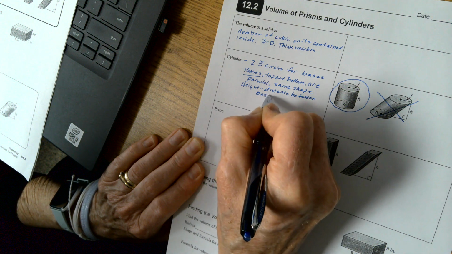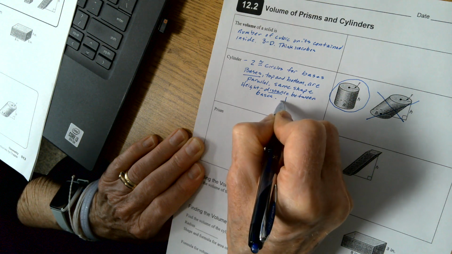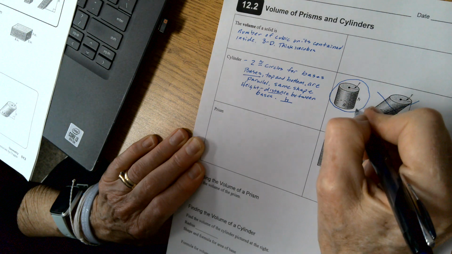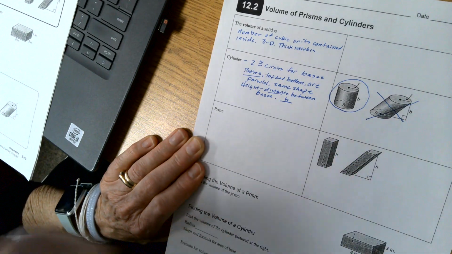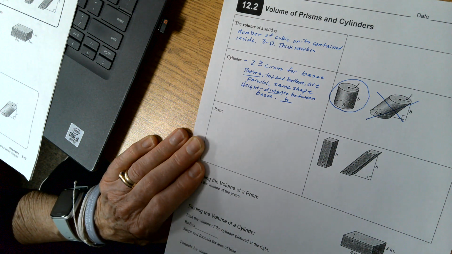Because it's distance, you are looking for perpendicular, right? That's going to give you your height. You have to look for that. And when they say H, that means it's the height. So when they're telling you H, it automatically implies that it's perpendicular.